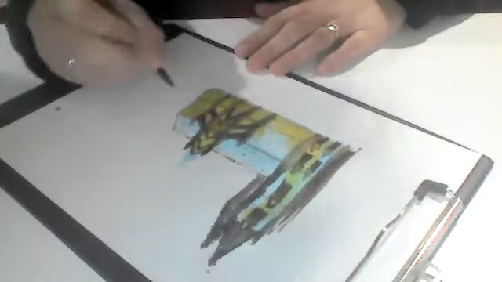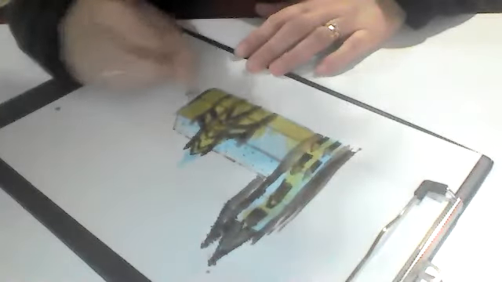Okay, and for this part, oh, I love this part because it doesn't end like that. We're going to add some lines here. The actual impressions to make it look like the cathedral itself. Again, they're just impressions.